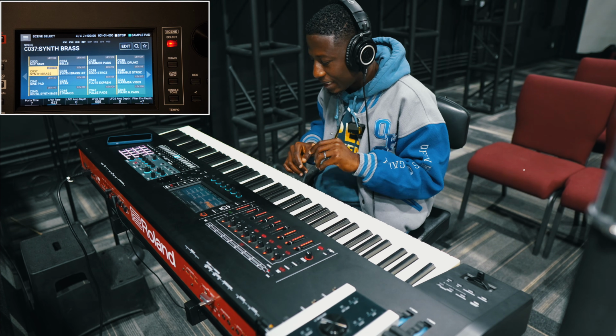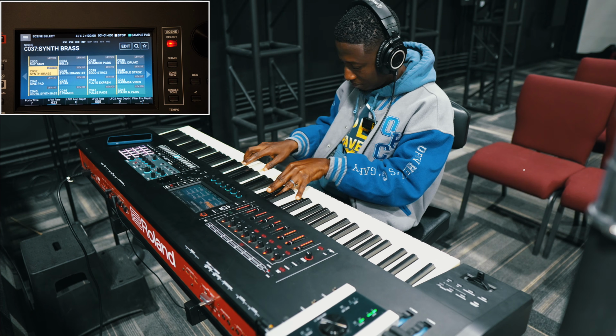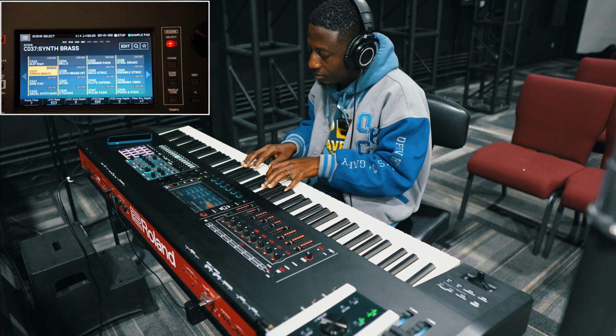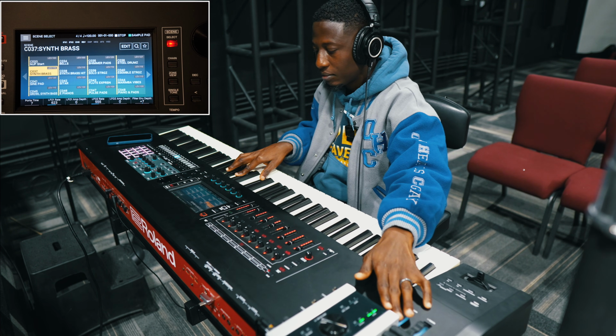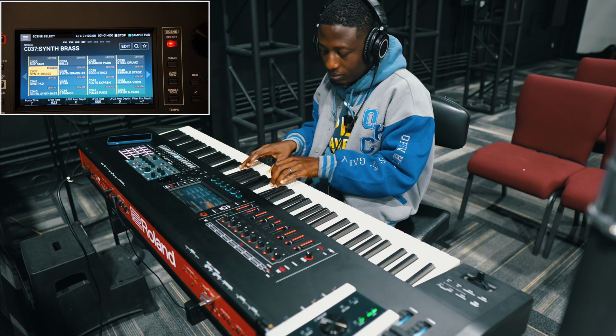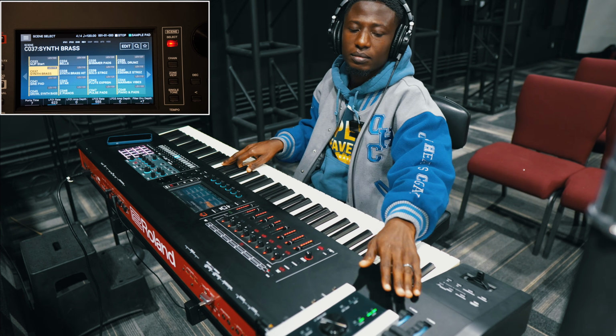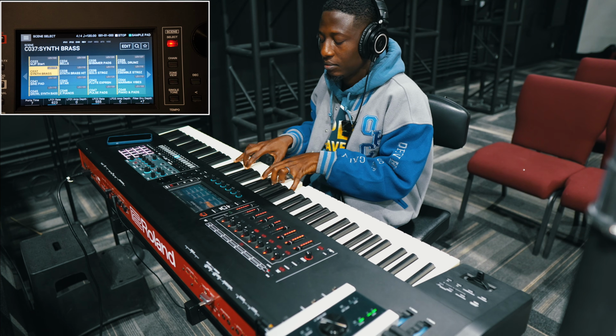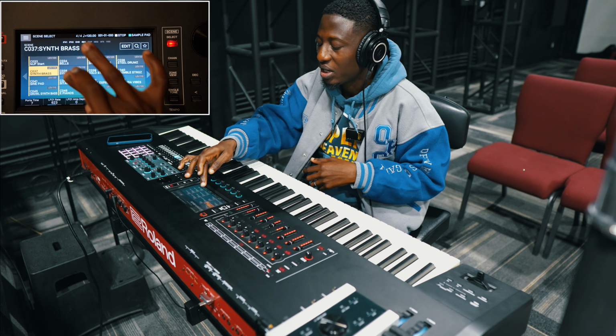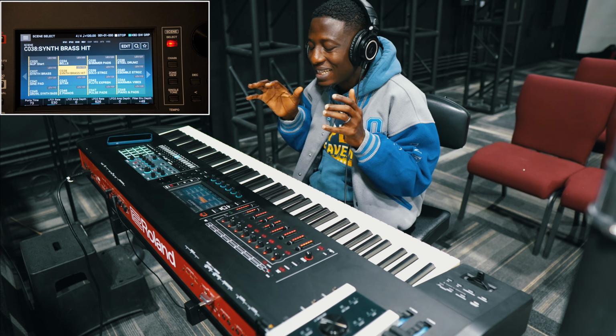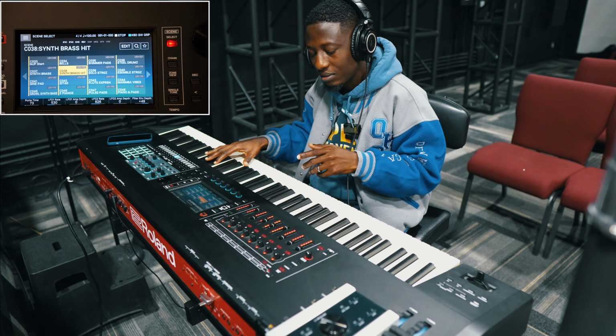Synth brass right here, right? Really nice sounding synth brass. This one is synth brass hit, this is stab stuff, right?